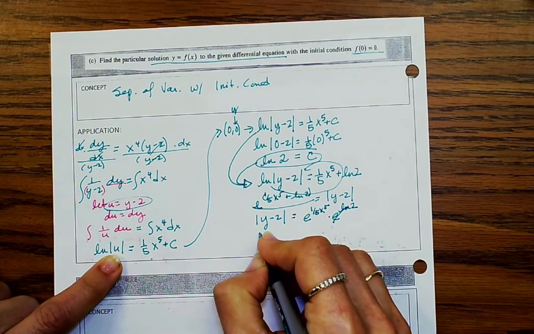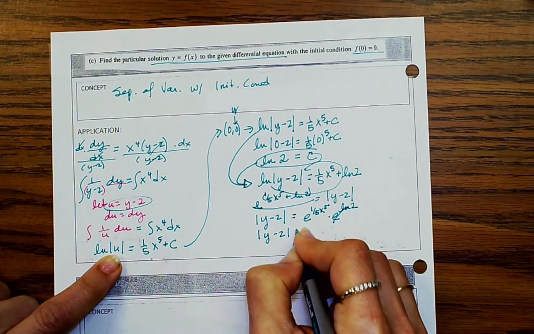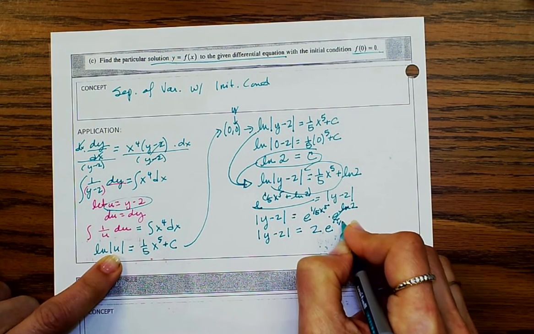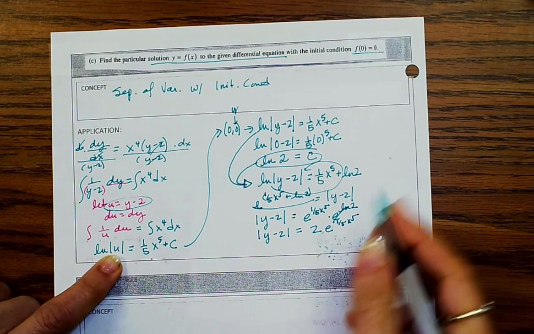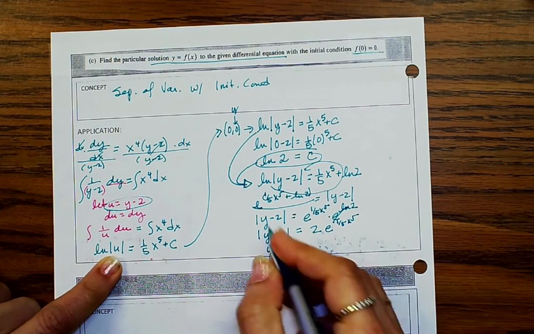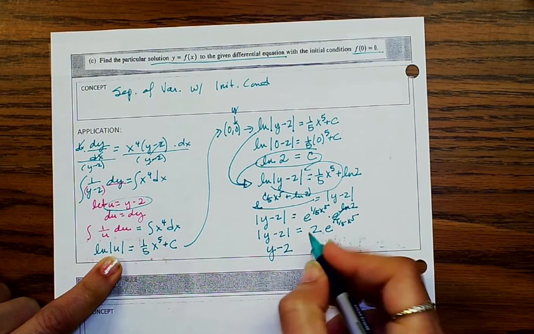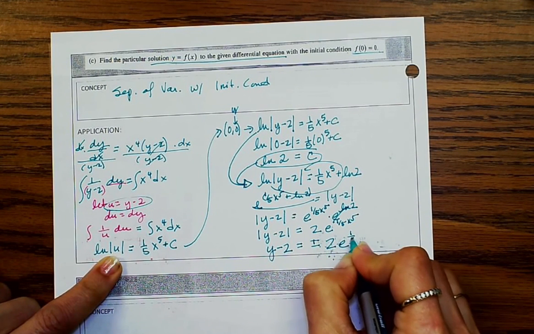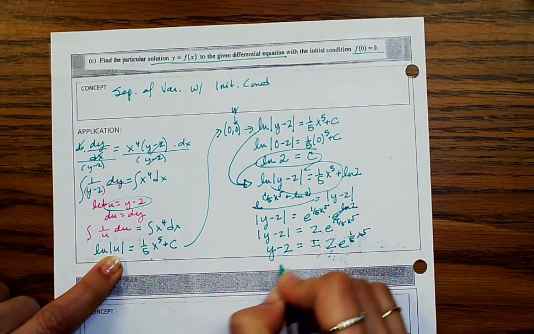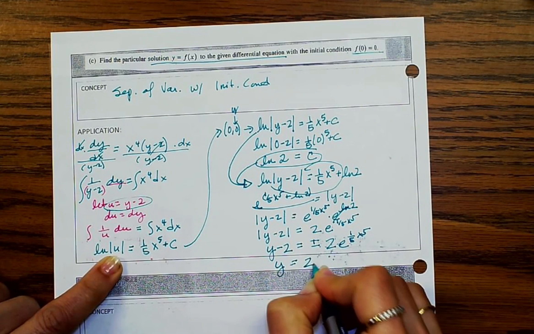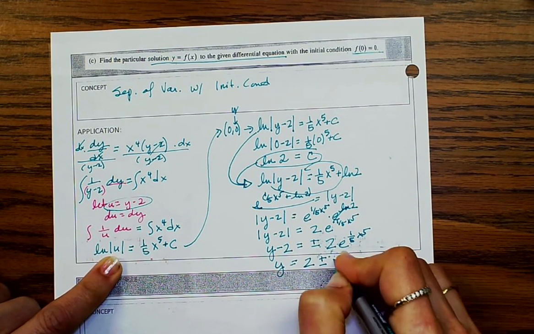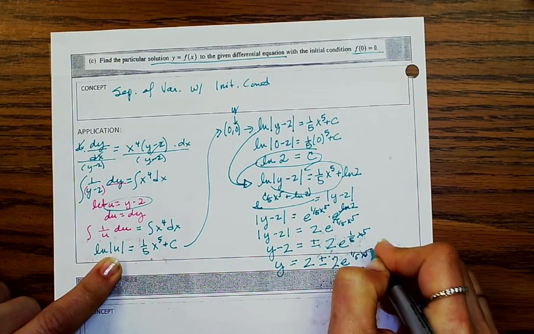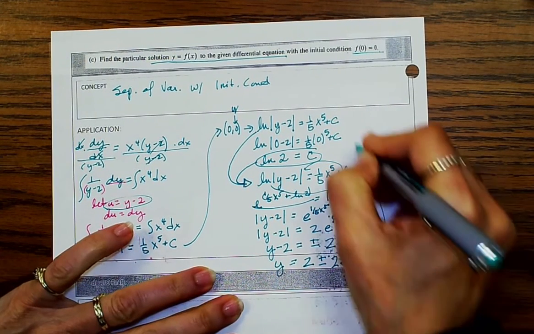So I get the absolute value of y minus 2 equals 2 times e to the 1/5 x to the 5th. Resolving the absolute value, I get y minus 2 equals plus or minus 2e to the 1/5 x to the 5th. Adding the 2, I get y equals 2 plus or minus 2e to the 1/5 x to the 5th. But we can come in here again.